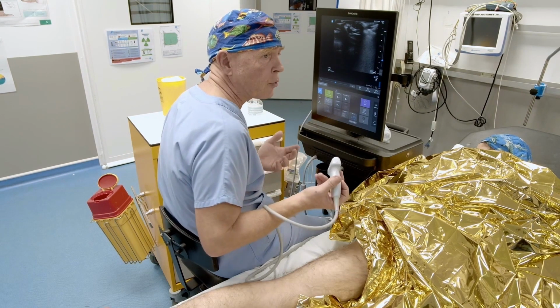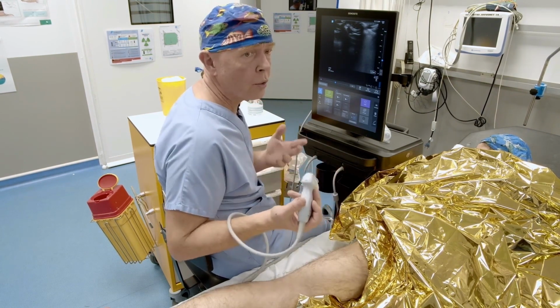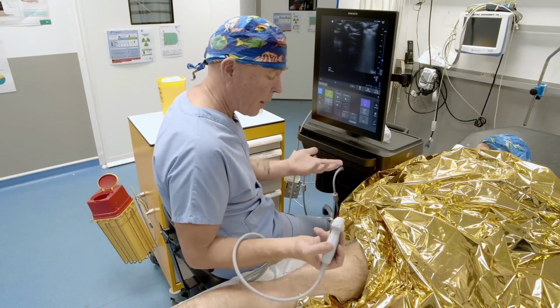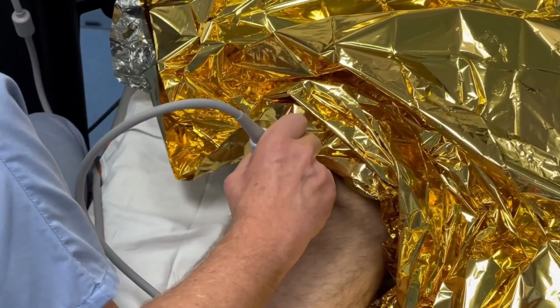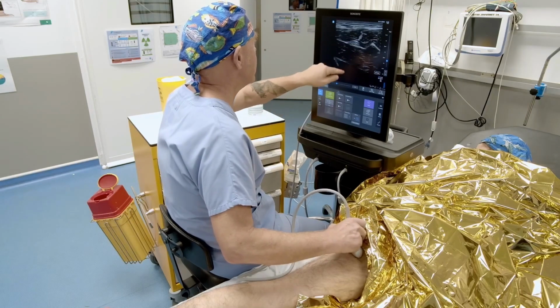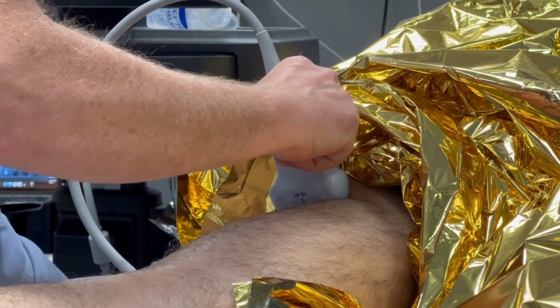The same goes for the workshop. You can also practice the sciatic block on a volunteer. So for the sciatic block, using the subgluteal approach, you place the probe here, a bit on the external side. And you can see here that we have a perfect image of what we saw earlier with the appearance of the sciatic nerve. So there you go, we can position it very well.